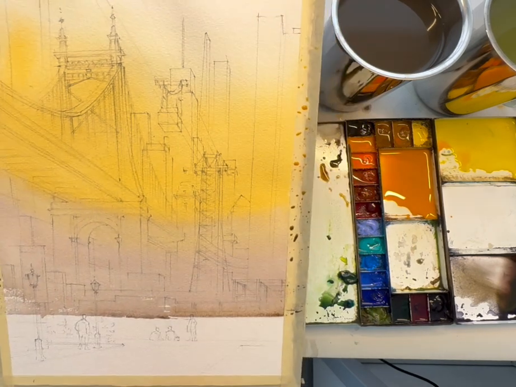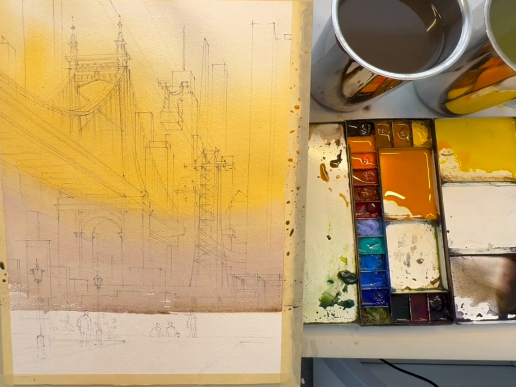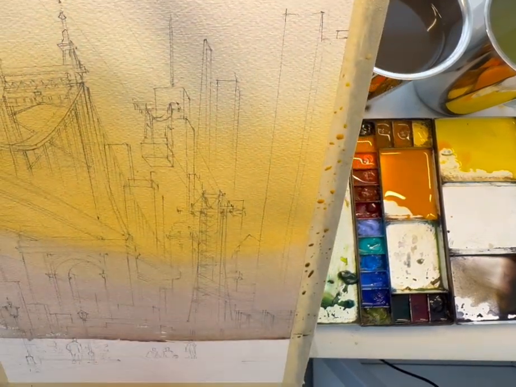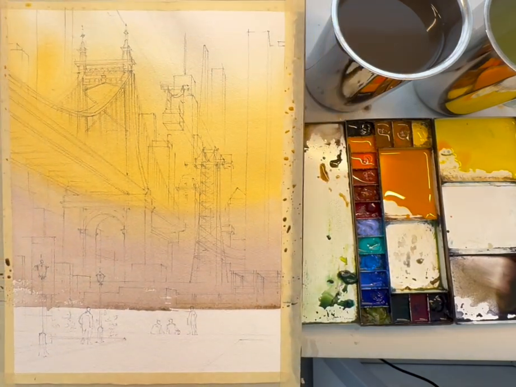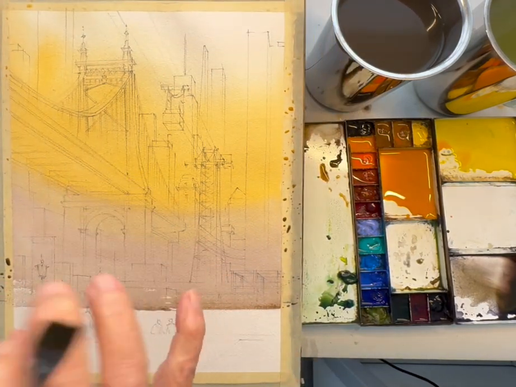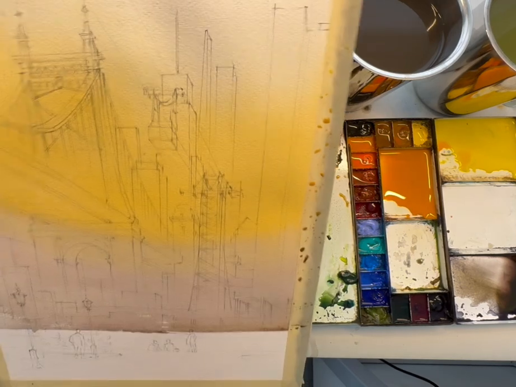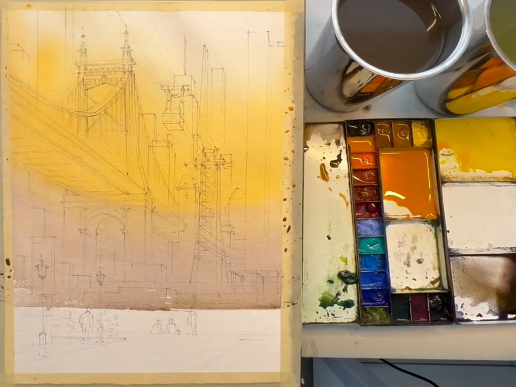Water runs downhill, so I've been told. So if you tilt the board up, it'll run down the page faster. If you lower it, it'll run slower. So that affects how it sinks into the paper, how the tones merge one into the next.